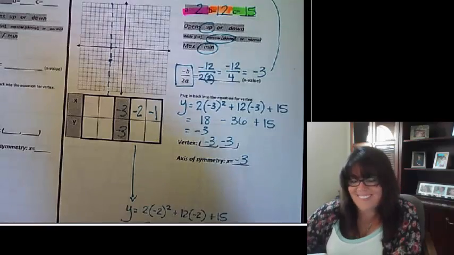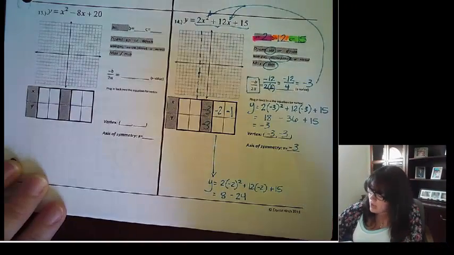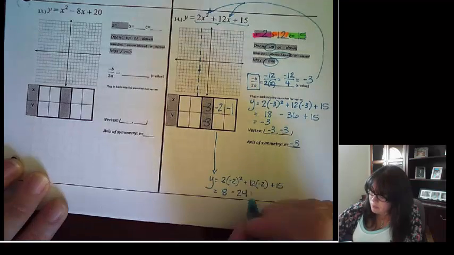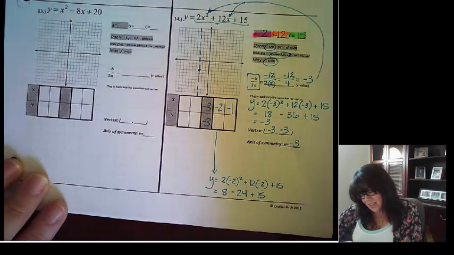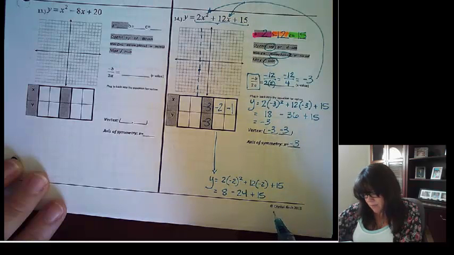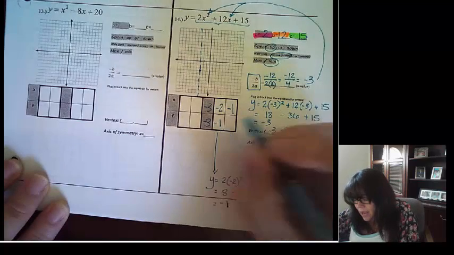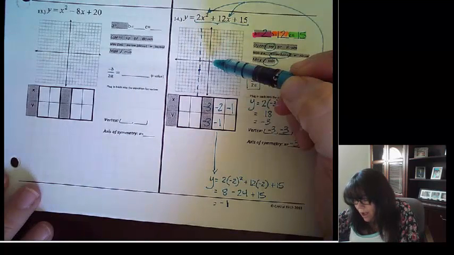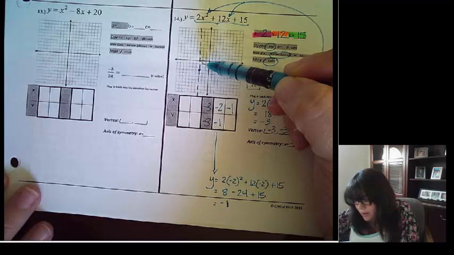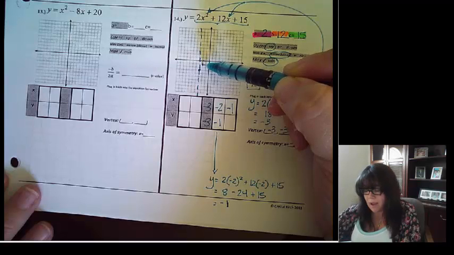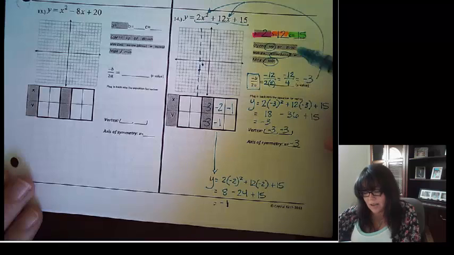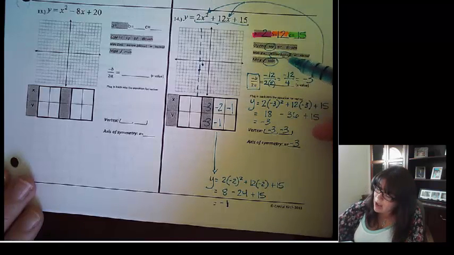And then positive 15 just stays positive 15. So if we add this all together, we've got negative 16 plus 15 is negative 1. Okay, so that means that at x negative 2, y is negative 1, there's a point. And that fits with my prediction that it's going to open up and it's going to be narrow. So I think I'm on the right track here.